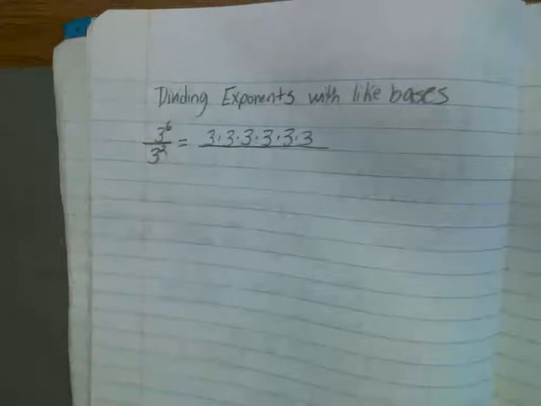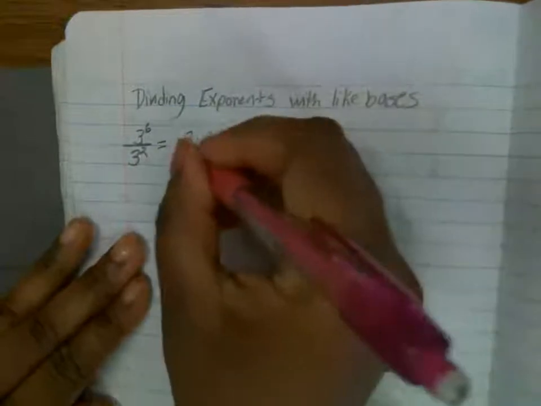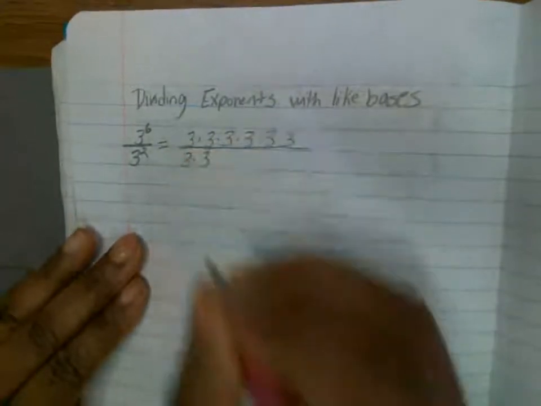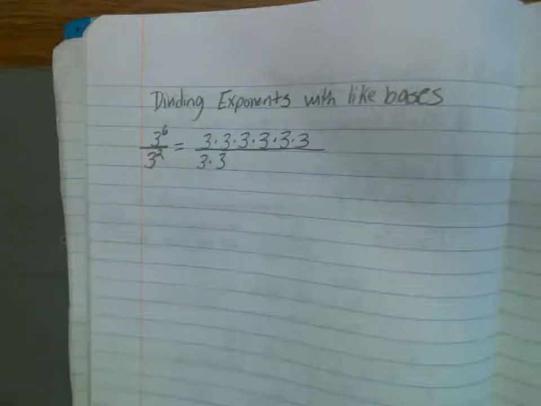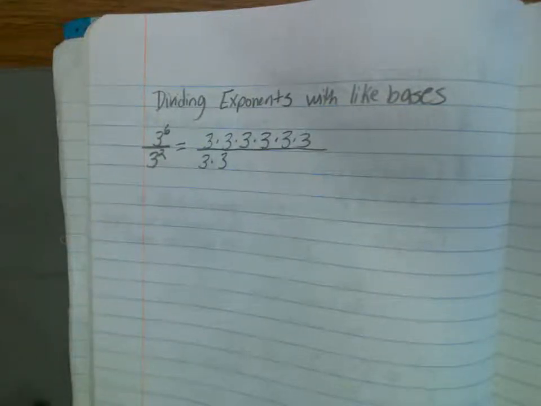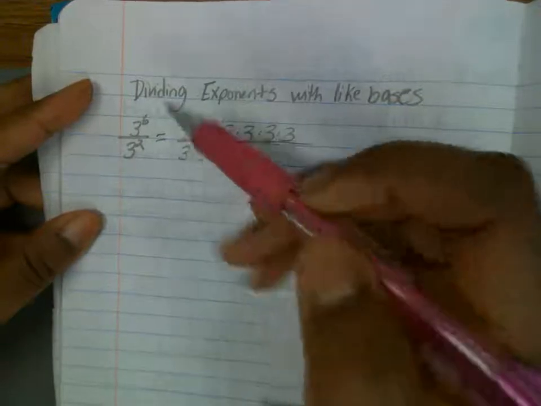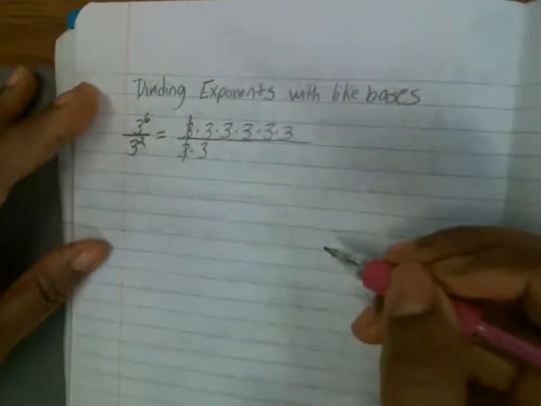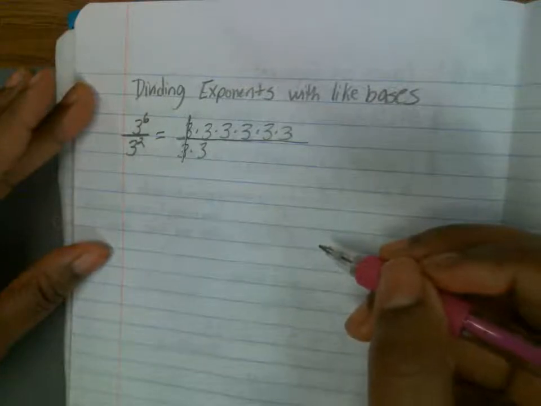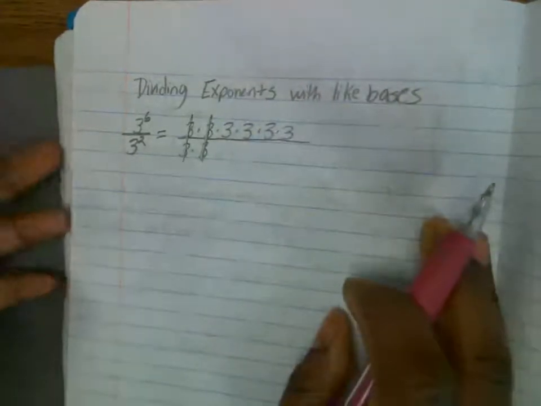When we write the expanded form for 3 to the 2nd power, that's just 3 times 3. We write it 2 times. So now we're going to simplify. When we simplify this, we go 3 divided by 3. You see how it's right up under it? 3 divided by 3 is 1. Any questions about how I got that?